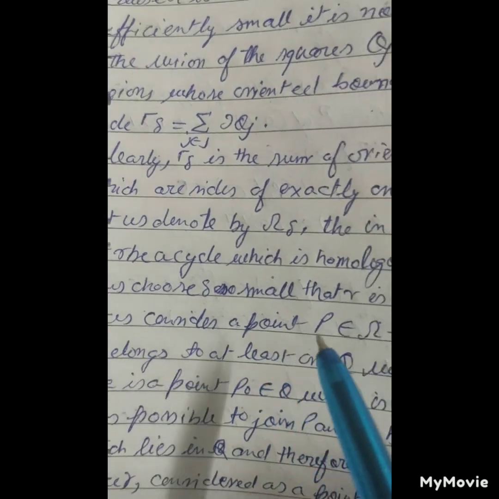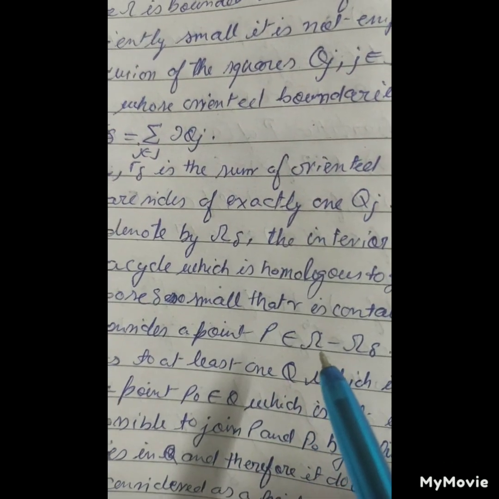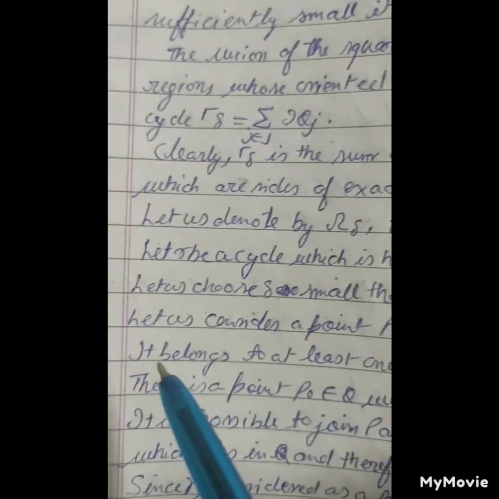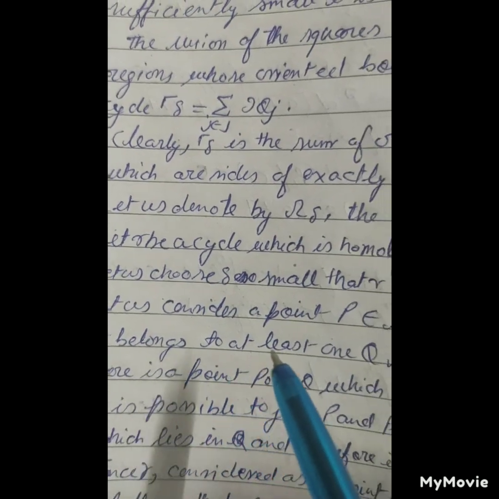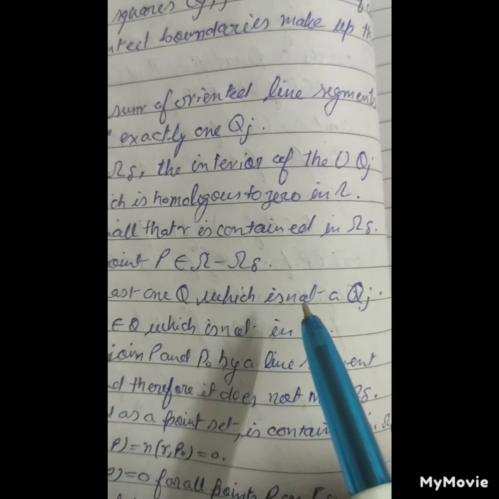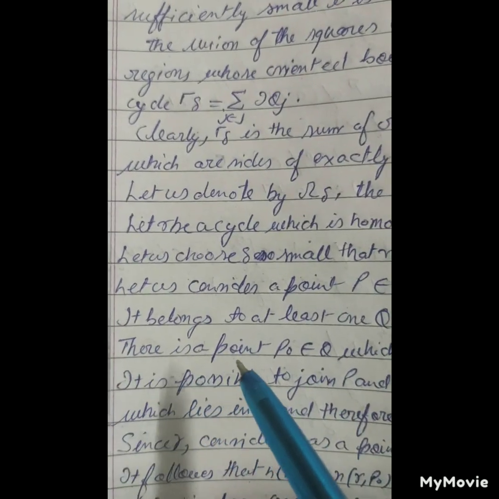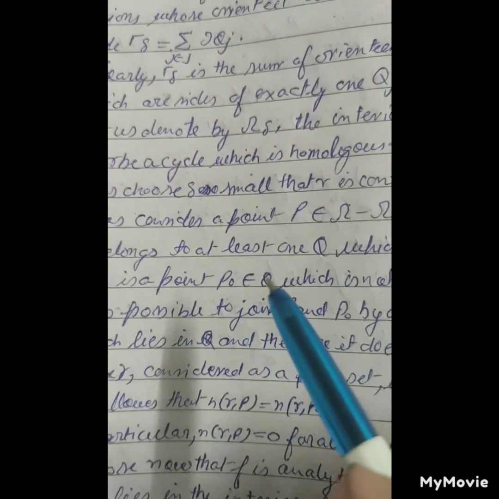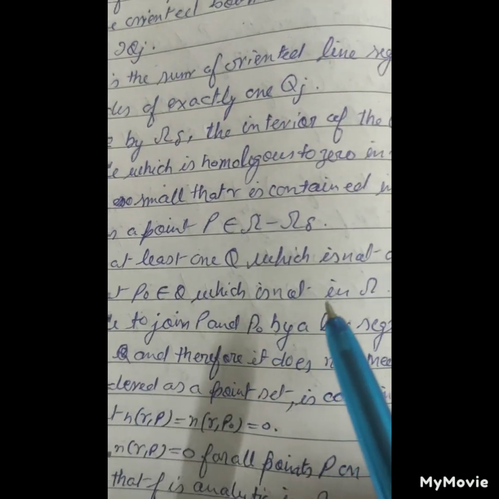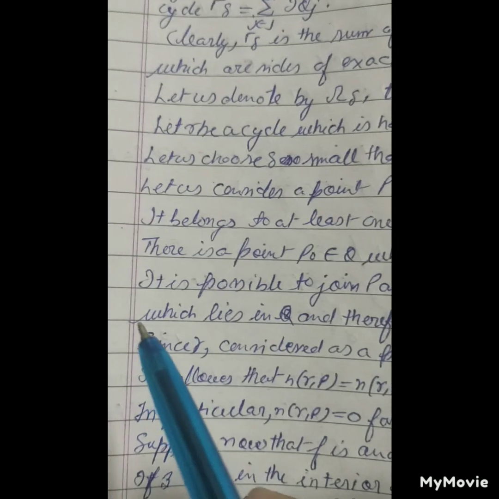Let us consider a point P which belongs to omega minus omega_delta. It belongs to a square Q of the net which is not one of the Q_j. There is a point rho_0 in Q which is not in omega.